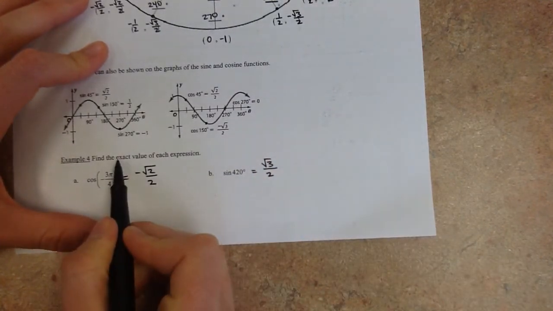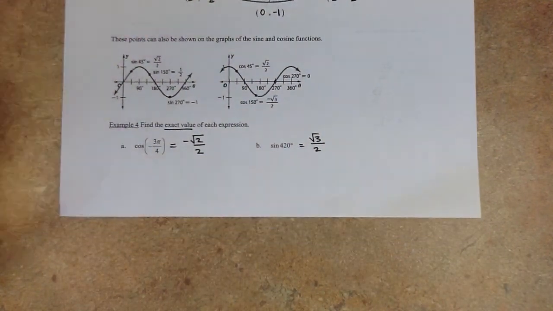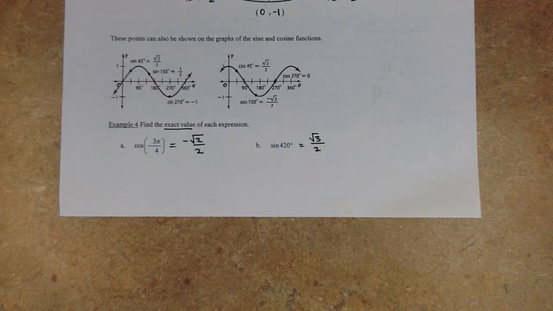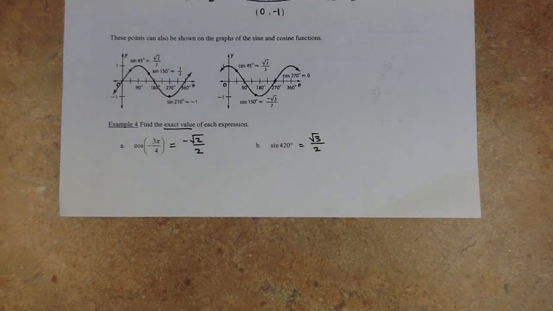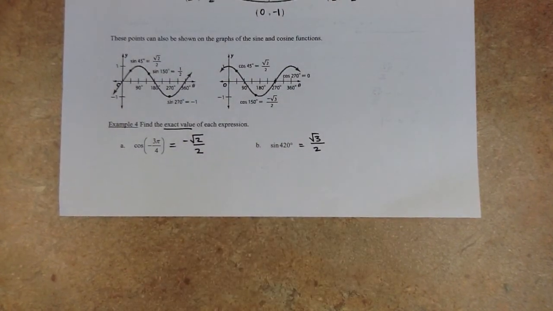Okay. By the way, this is what we mean when we say exact value, not a decimal value. A decimal value is an approximation. These are exact values when square roots and fractions and things like that are involved. Okay, so coming up next will be the actual graphs of these sine and cosine functions that we very, very briefly introduced right here.